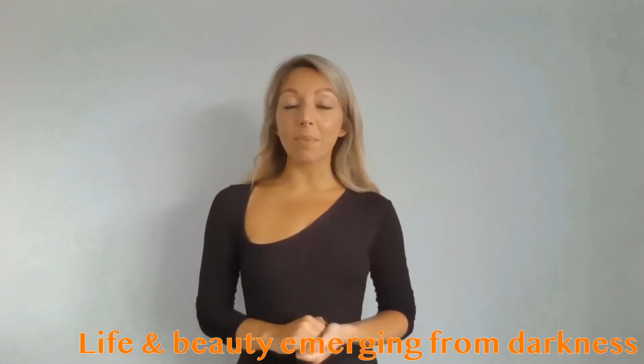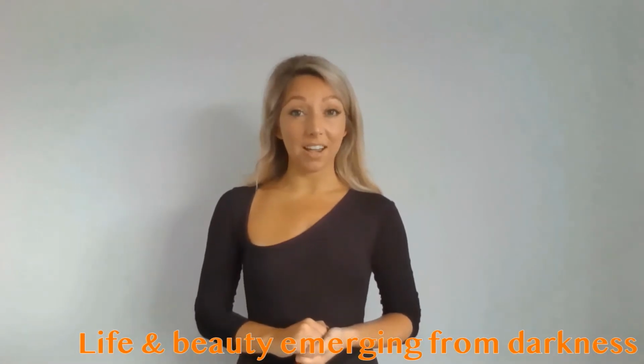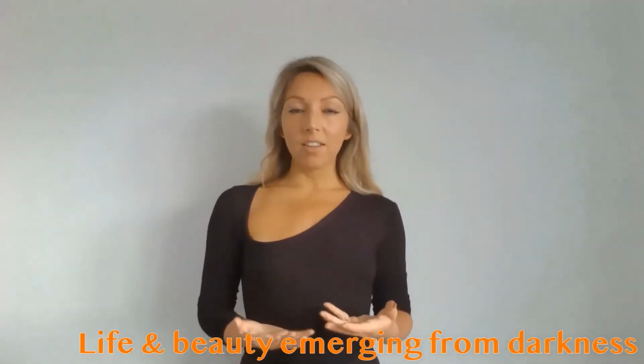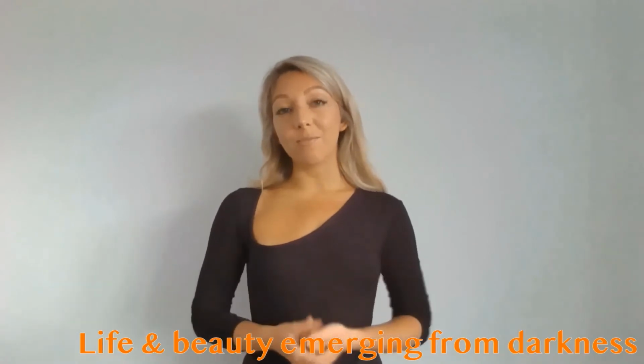Good job. So our next gesture represents the light and beauty emerging from darkness. It's a flower, so can you guess which flower this mudra is representing?